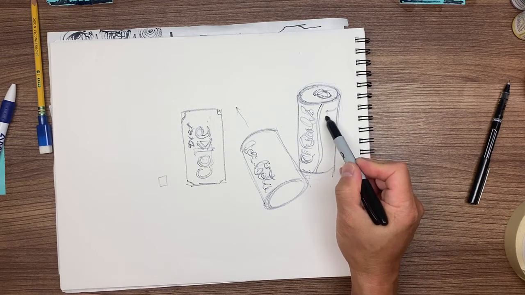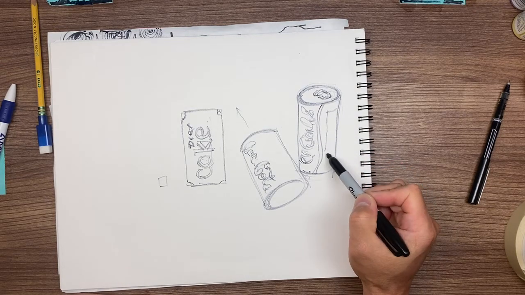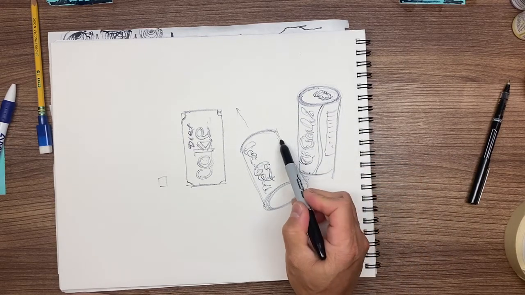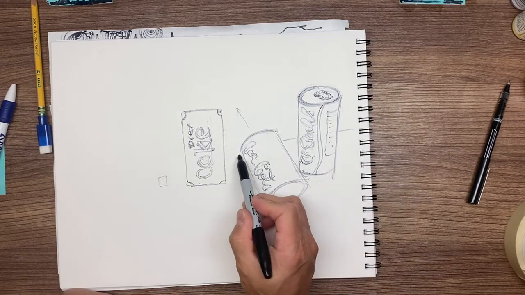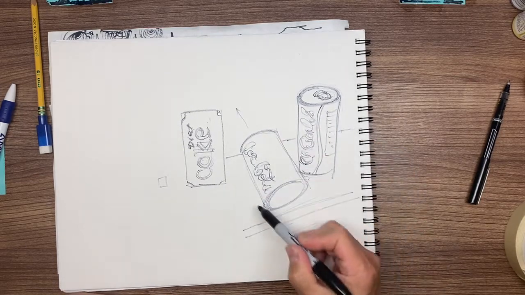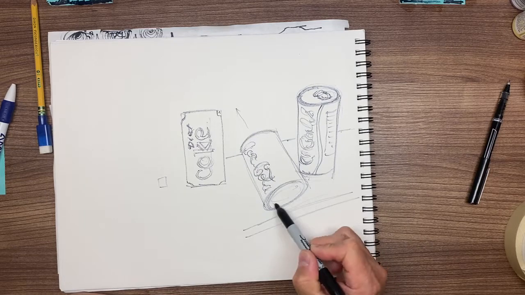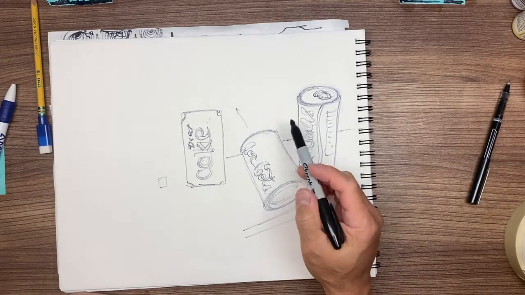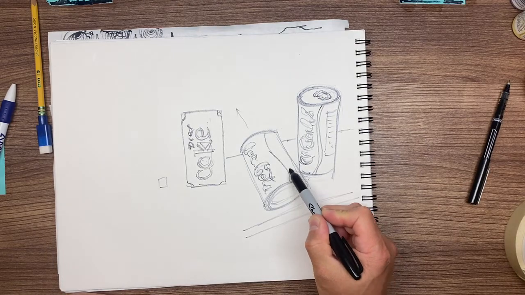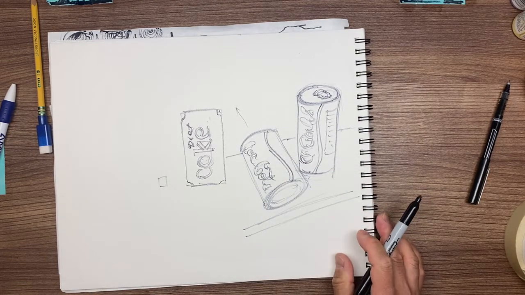Notice the curvature of the label panel. And if I want, I can put a little straight line in the background to show context, like a table that it's on. But again, don't worry about shading, just worry about getting the shape of the cylinder. Okay, so that's a soda can.